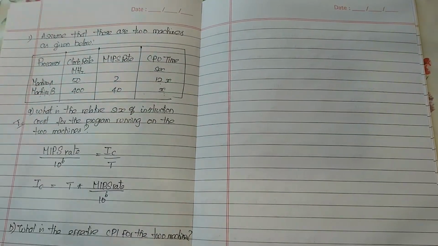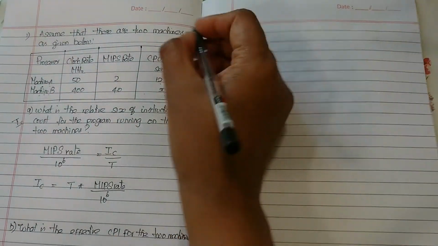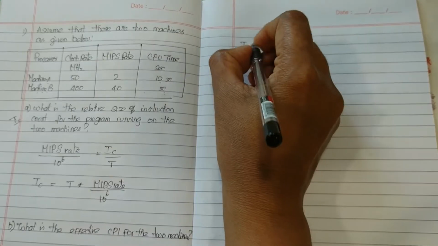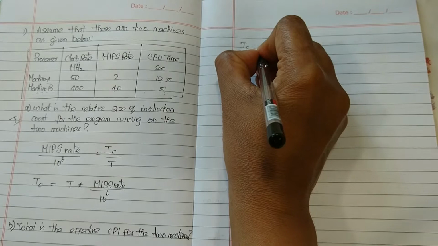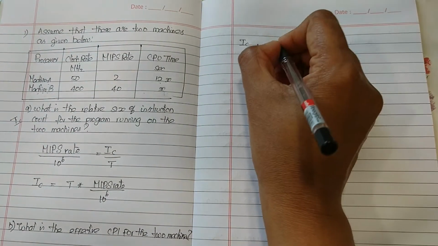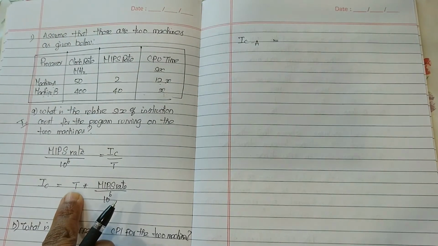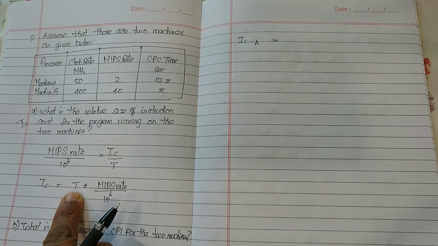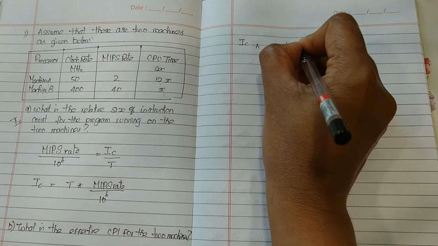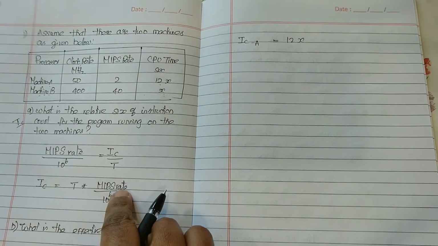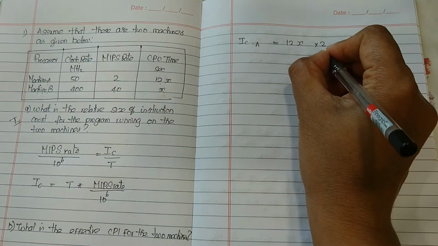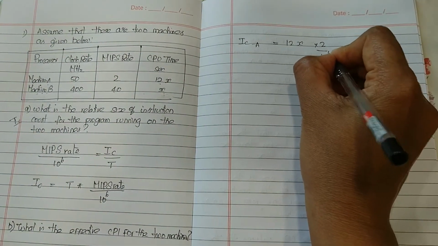So let's do it for machine A. IC for machine A. Instead of writing machine A, let me write A. The time T means CPU time, the execution time, which is 12x. The MIPS rate for machine A is 2, divided by 10 power 6.